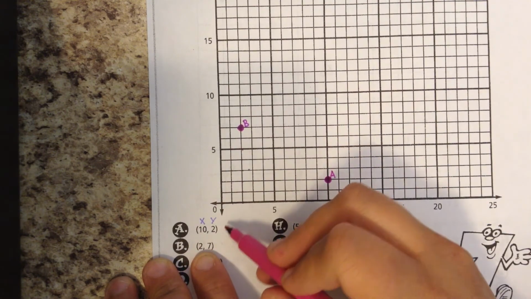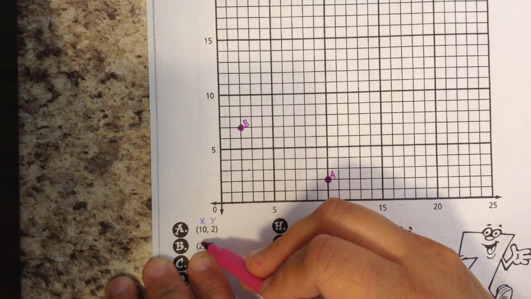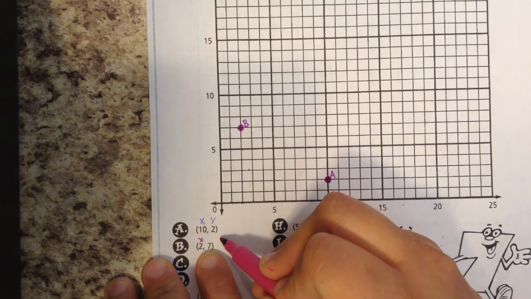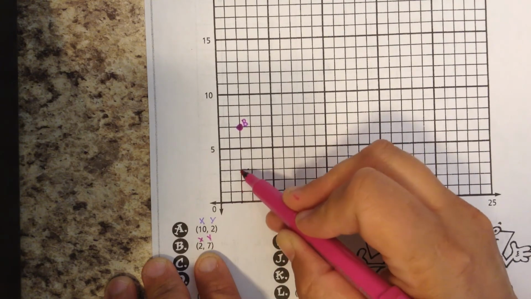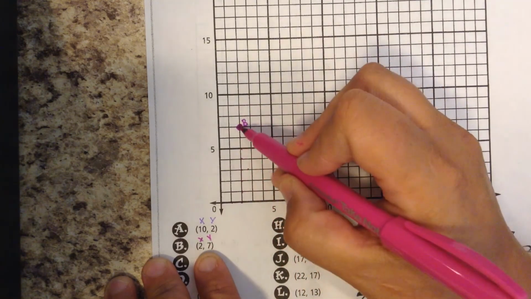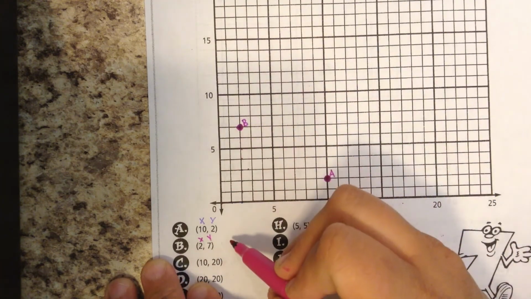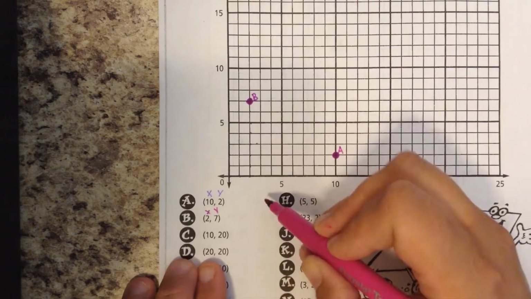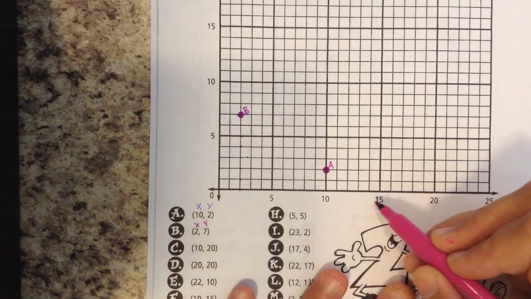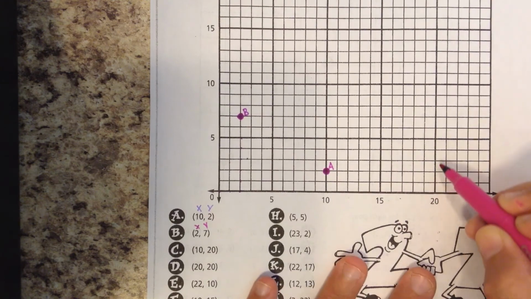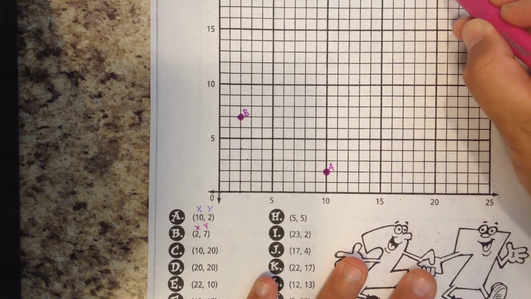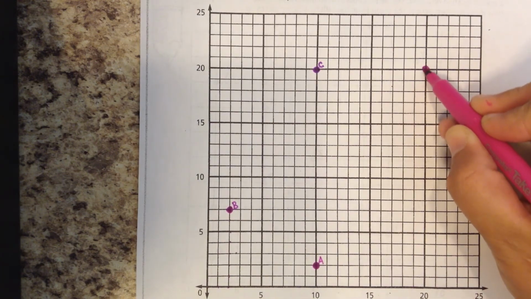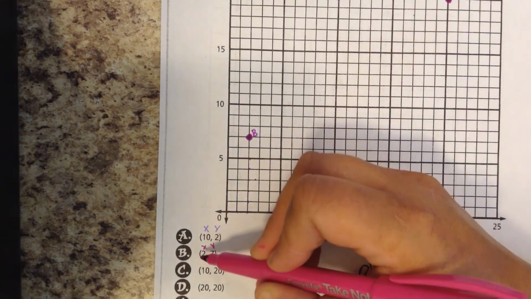Do the same thing with B. 2, 7. Find 2 on the x-axis. Remember 2 on the x-axis. 1, 2. Go up 7 on the y-axis. 1, 2, 3, 4, 5, 6, 7. And plot B. Let's do D. 20, 20. So you're going to find 20 on the x-axis. Here's 20. You're going to go up 20. And here's 20, so I'm going to make a point, and I'm going to label it D.